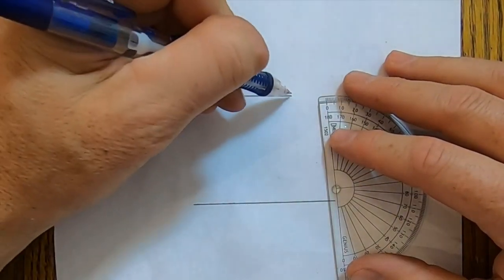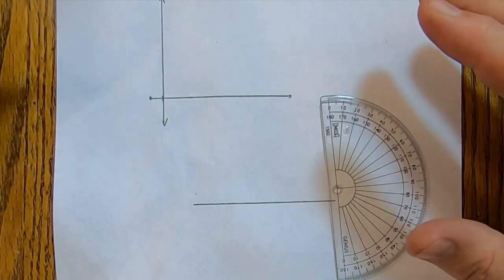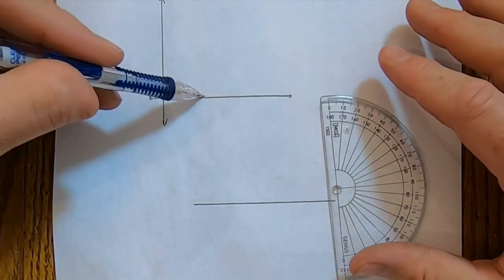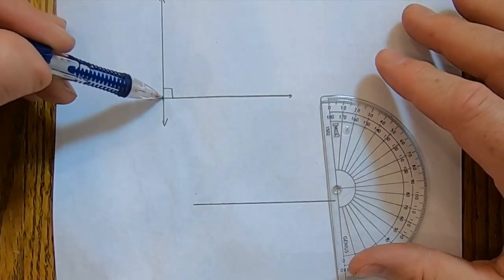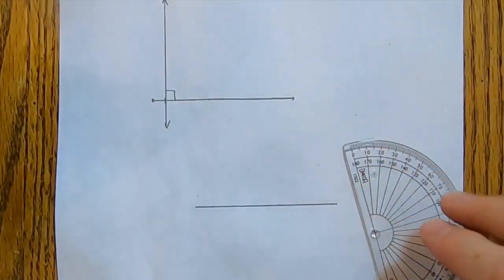So I can put that there. Let's say that's there. Now, how do we label this? So this is a right angle, 90 degrees, and we use the right angle box, and we just put that box there. So we're saying this line and this line intersect at 90 degrees, or this line is perpendicular to this line. Let's try it once again.